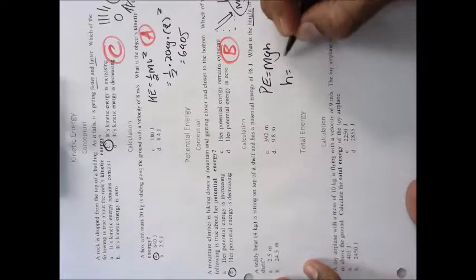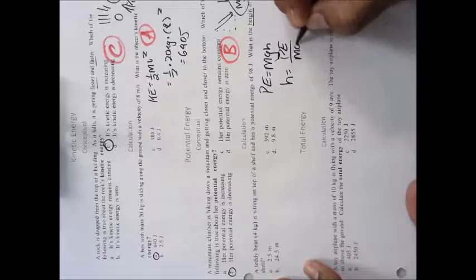You don't know what H is. So H is equal to potential energy divided by M times G. In this case, we know the potential energy is 98 joules.